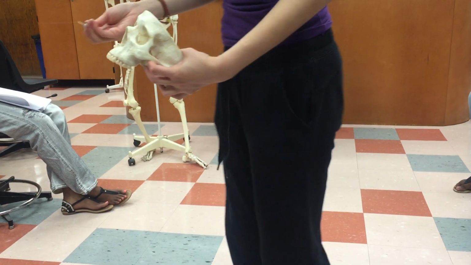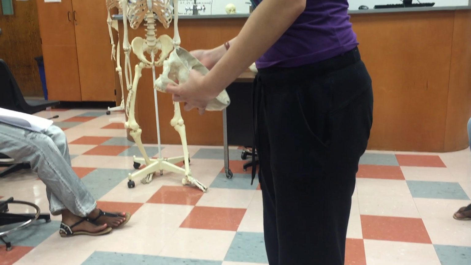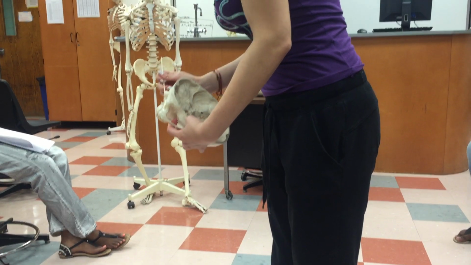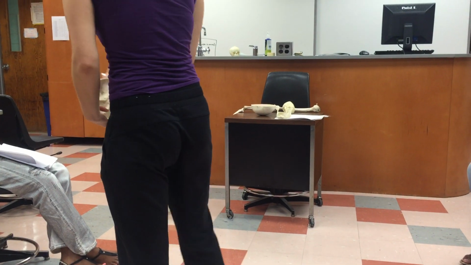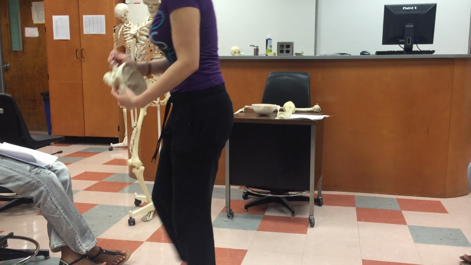I'll do it for you guys. So this is your nasal bone, this is your vomer, and then these bones inside the nose are your, what was it called? Superior and middle concha. So it's right here.